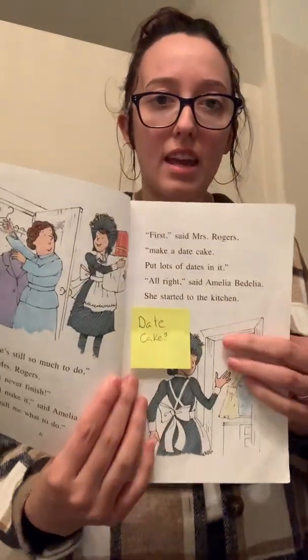And for the second one, I would do content differentiation, and that would be coming in with the book. And so when you're reading, you can stop and have, like, date cake. What is a date cake? And then talk about it with your students. You know, that might be something that they've never heard of. And so what are some maybe traditional cakes or desserts that your family makes for Christmas? And you can have a few kids answer to that.